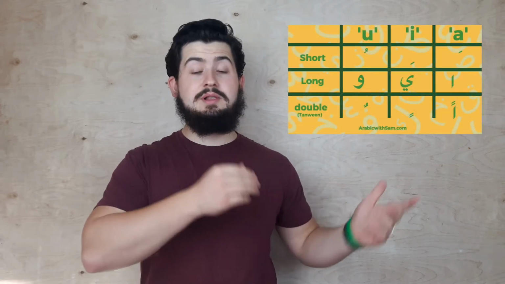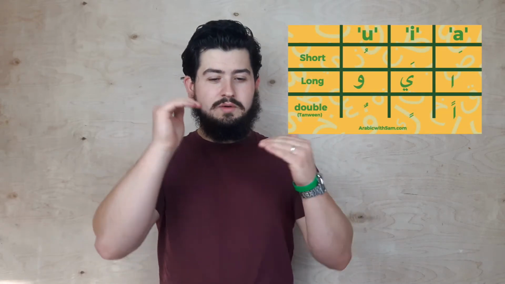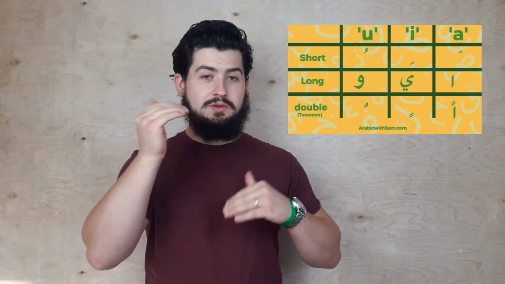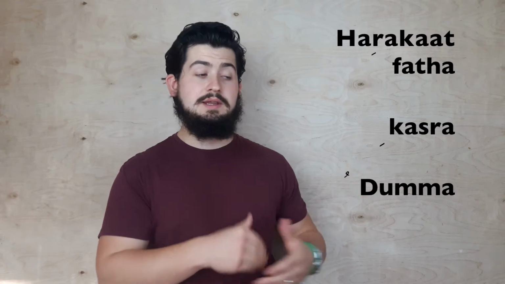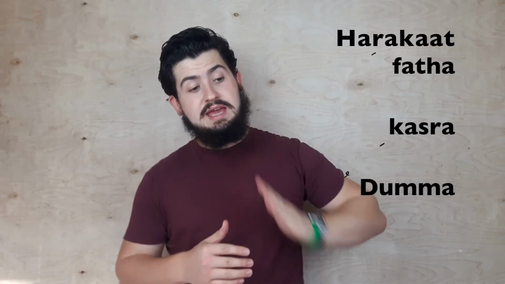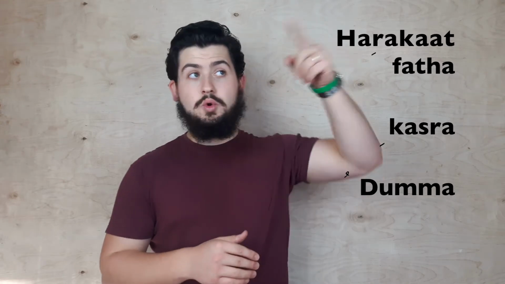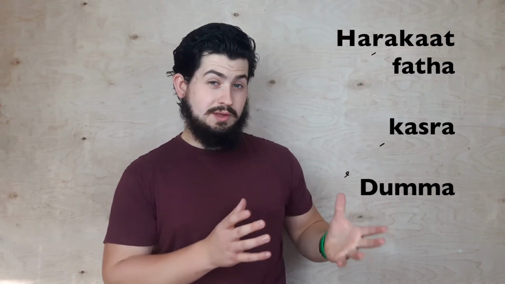Firstly, when I showed you this table, the little decorations that we put on top or underneath letters are known as harakat. So I'm going to refer to them as harakat throughout the rest of this lesson, and their names are: for the a sound, fatha; the i sound, kasra; and the u sound, dhamma. Throughout this course I'll do my very best, when I mention them, I'll have them up as well, so you'll infer throughout the lesson anyway, so hopefully you'll pick it up as we go along.